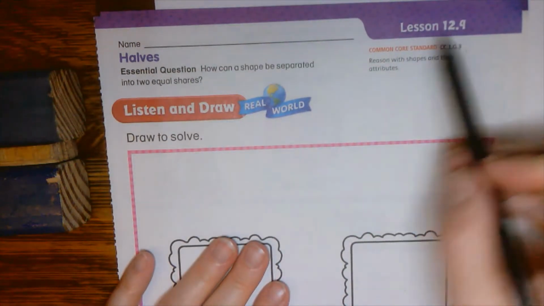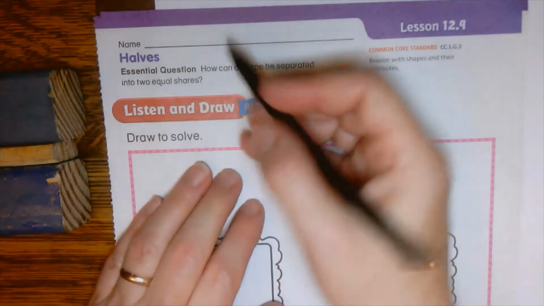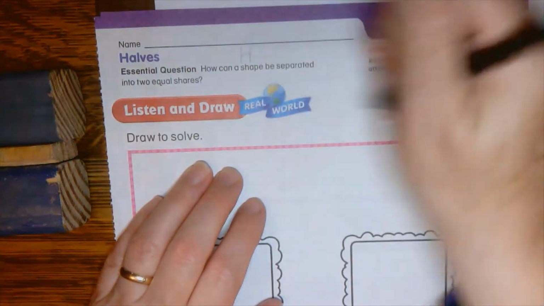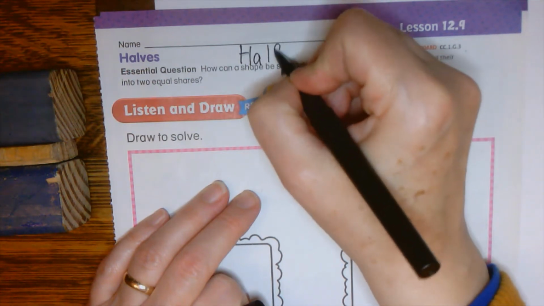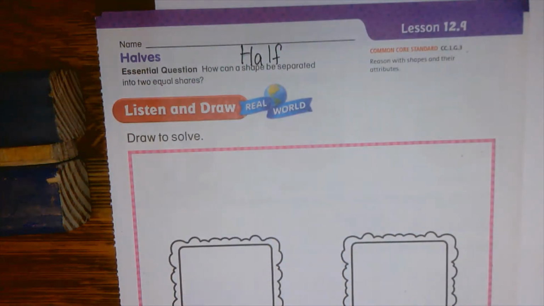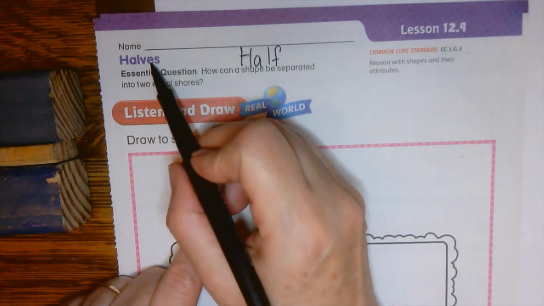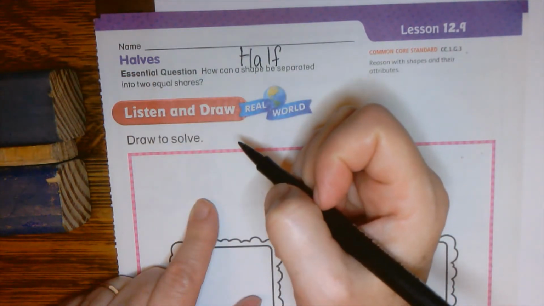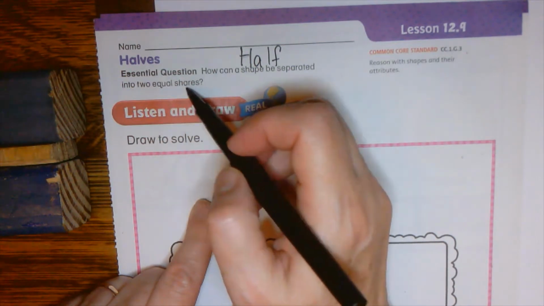All right, here we are, 12.9. This word is halves. So this is kind of a funny thing. If we have 1/2, we spell it like this. But when we talk about having more halves, we switch that F to a V and add ES. That's really strange, isn't it? It looks like halves, but it's halves.